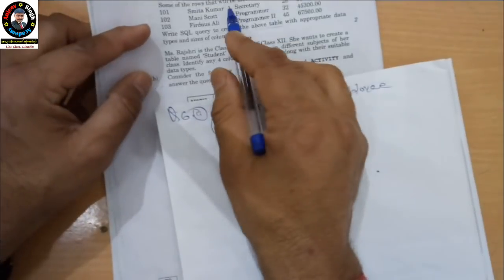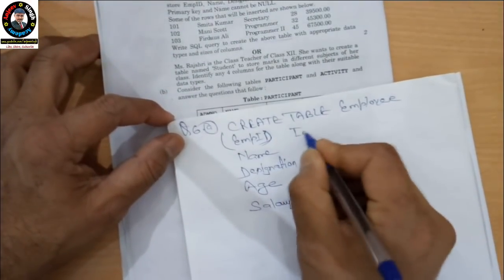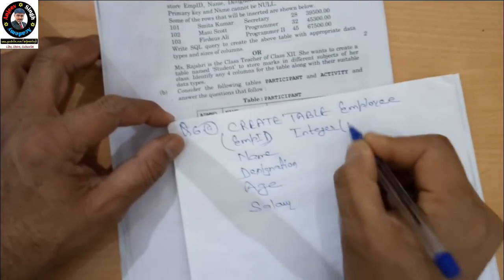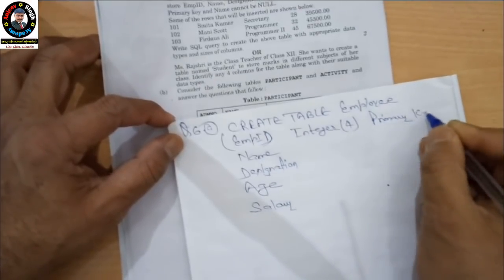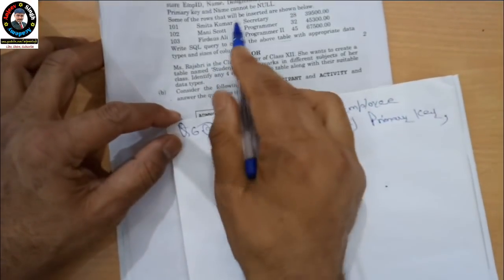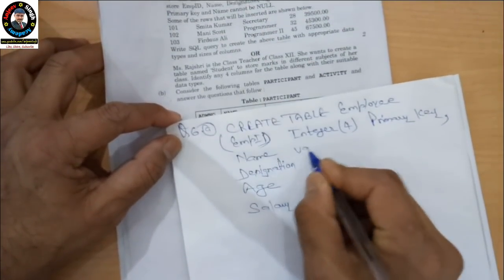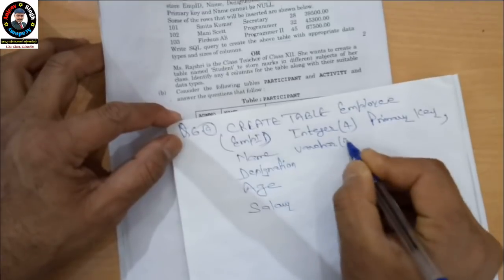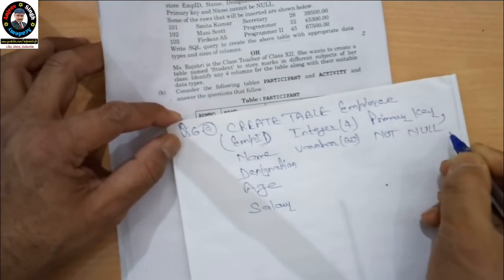Employee ID must be a primary key, and look, 101, 102, 103 are there, so you are free to keep the data type. I am just keeping integer of size 4, and I have written here constraint primary key as the question asks. Name cannot be null. Name is a varchar or char, and you are free to take any data type here. I am just taking varchar 30, but I am putting one constraint here, not null.